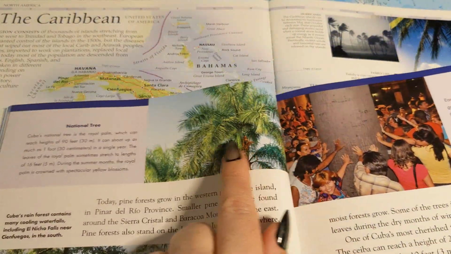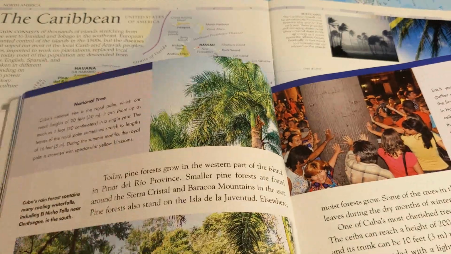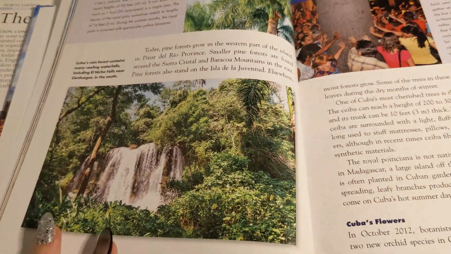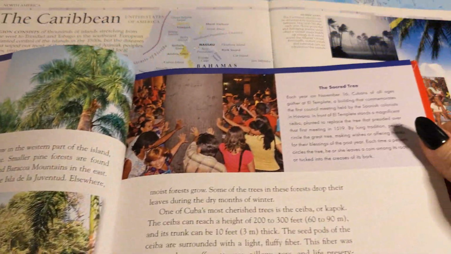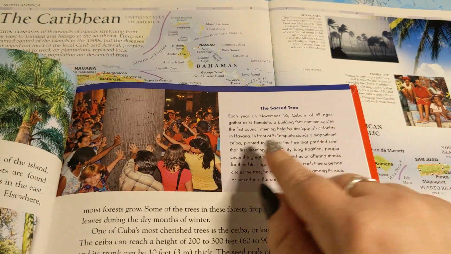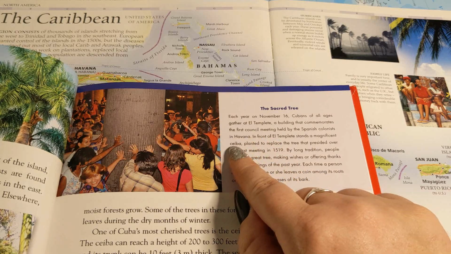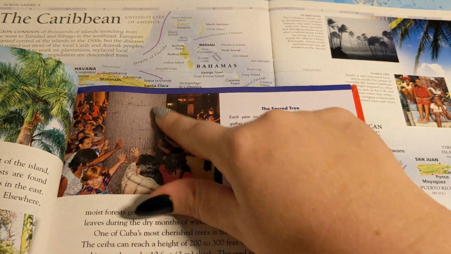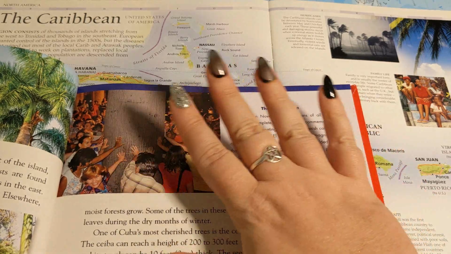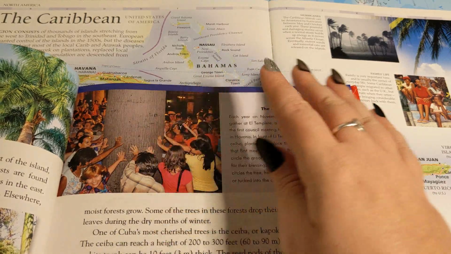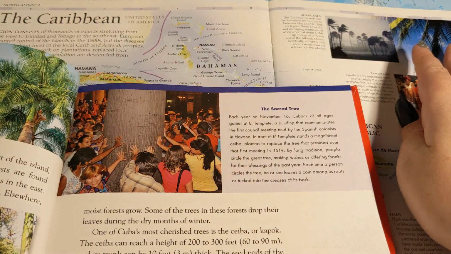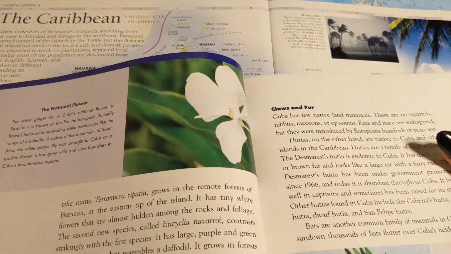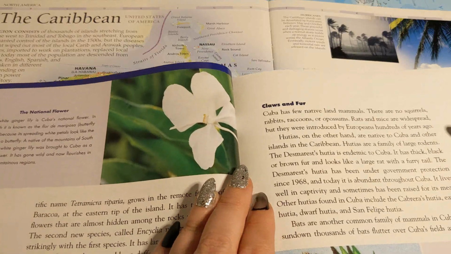The national tree is the royal palm. A beautiful waterfall. It says this is near Cienfuegos. Gorgeous. This tree apparently is El Templete, or the building is called that, but there's this tree here where the Spanish first met to organize the country. So people go there and walk around it for good luck. The national flower, the white ginger lily, very beautiful.